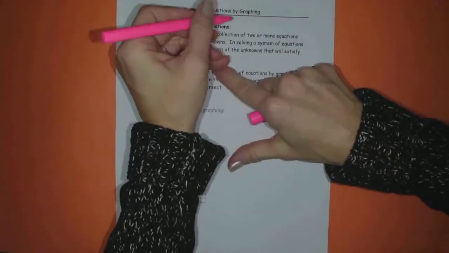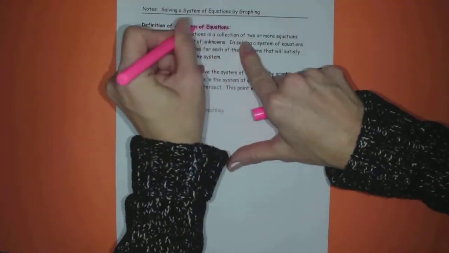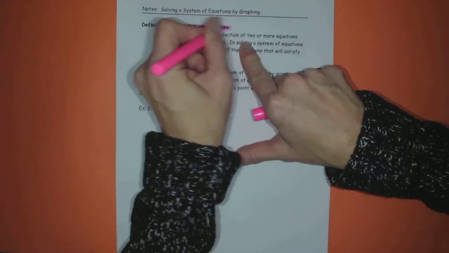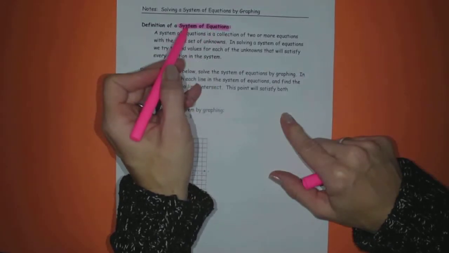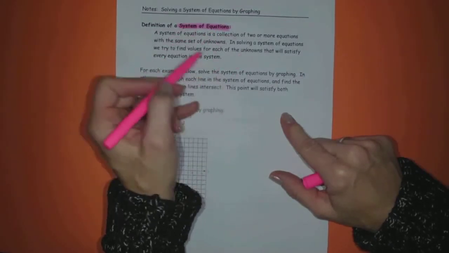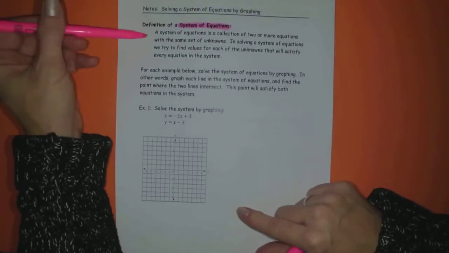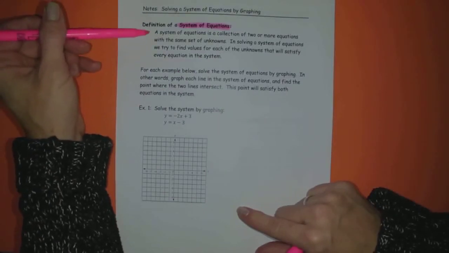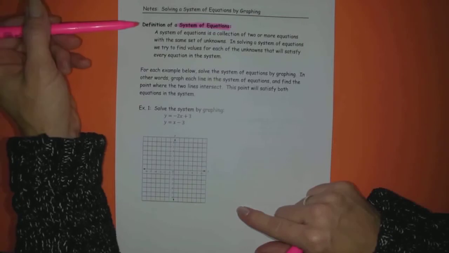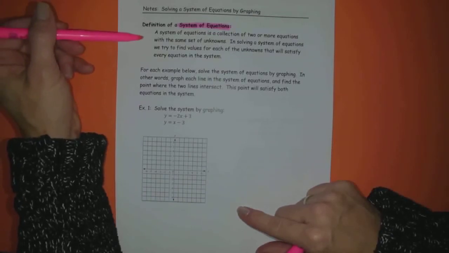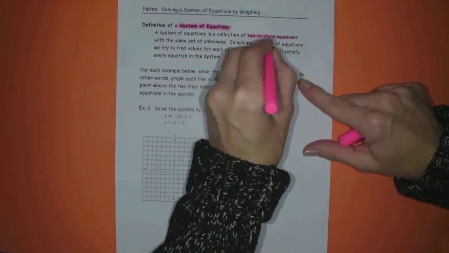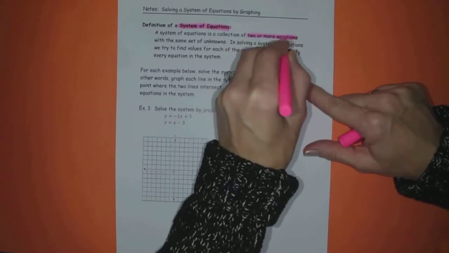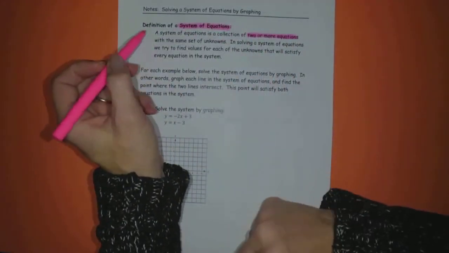So basically, this entire unit deals with this notion of a system. We've been dealing with equations for quite some time, but now I'm adding this word system to the front. So what does that mean? Well, let's take a look. It says a system of equations is a collection of two or more equations with the same set of unknowns. So I really want to highlight two or more. So we're not going to be dealing with just one equation anymore. We're going to do a 2-for-1 special.